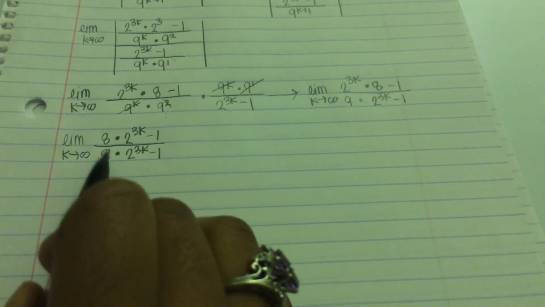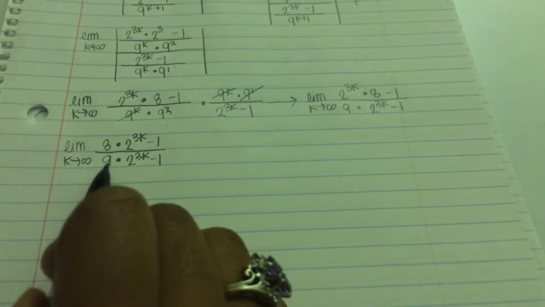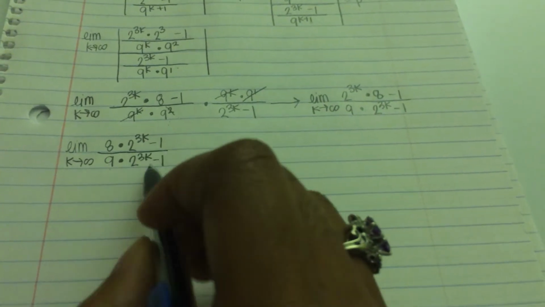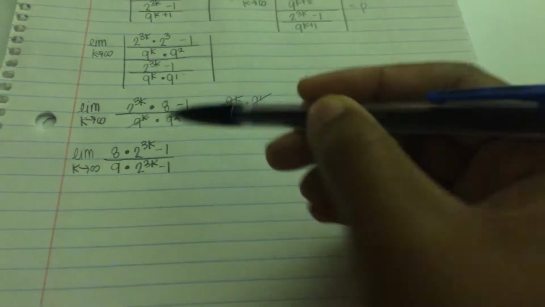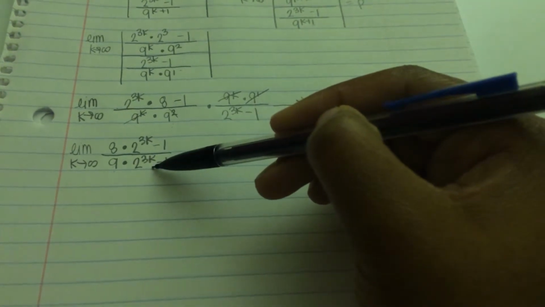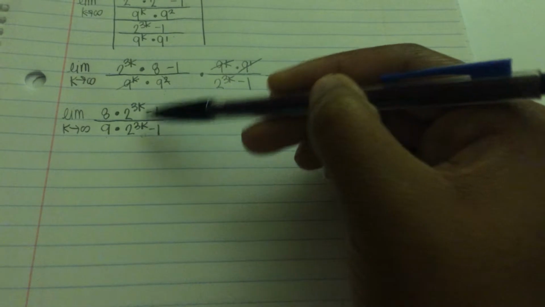You can take out the 8 over 9, but you can tell from this point on that when you take k to infinity, these two will cancel because the powers are the same.